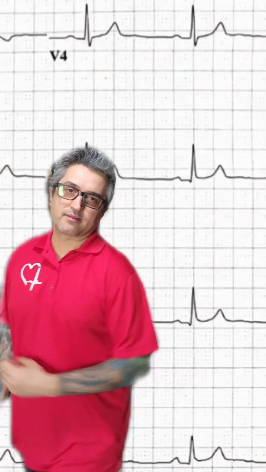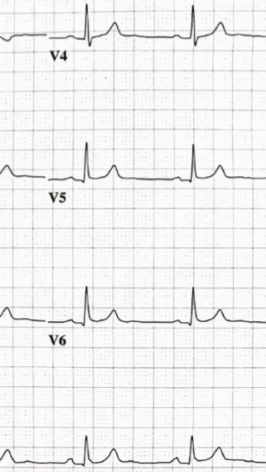And here we have another example. Look at leads V5 and V6. If we compare our ST segment and our J point to the beginning of the QRS complex or the PR segment, it would appear as though we have ST segment elevation.